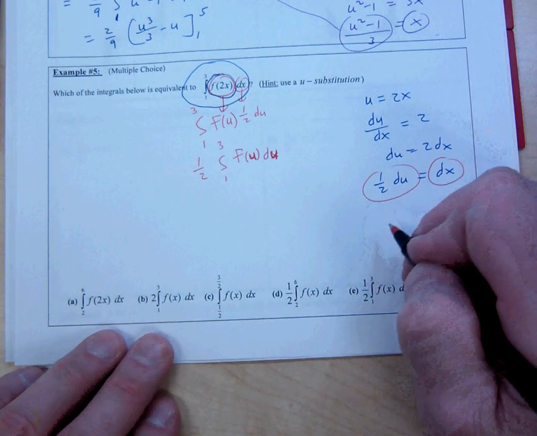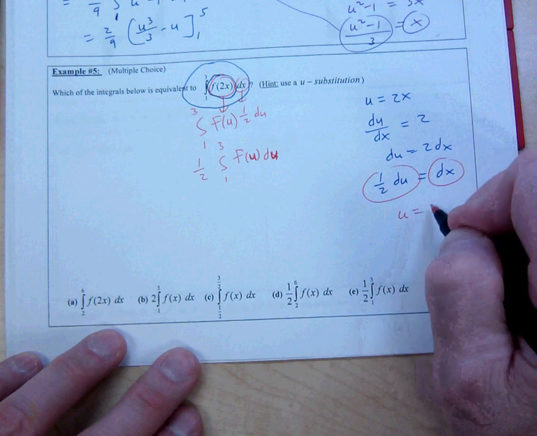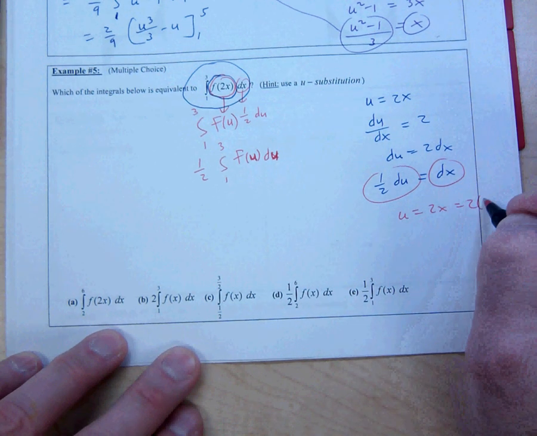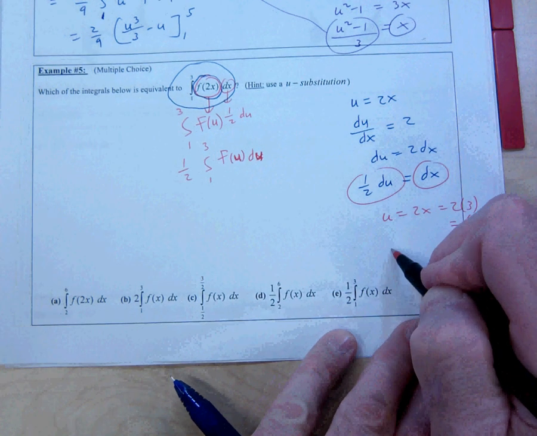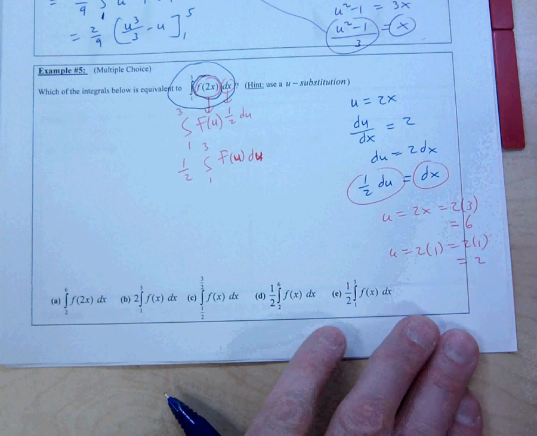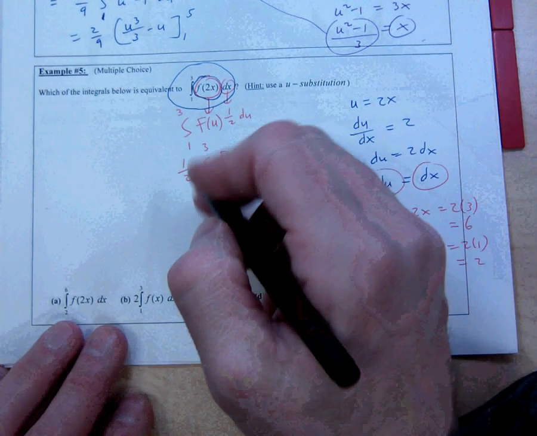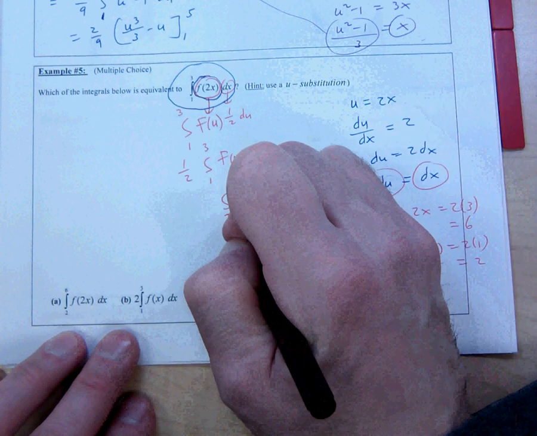Okay, and so using u equals 2x, and if I put a 3 in there, what does my new upper limit become, guys? 6. And if I put a 1 in there, what's my new lower limit become? 2. So everybody agree if I'm going to leave u in there and never go back to x, I'm going to have to change the limits and go from 2 to 6?